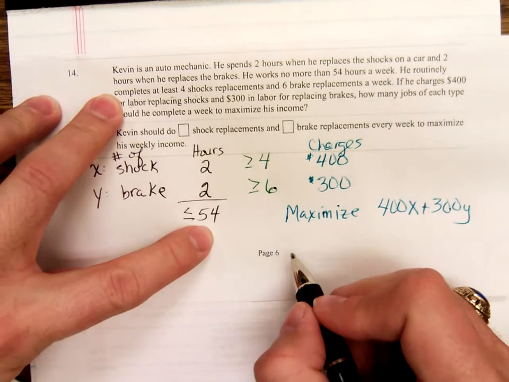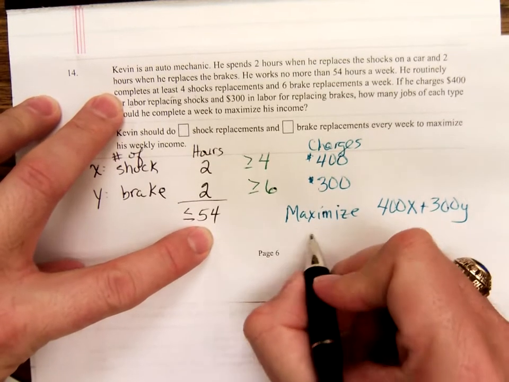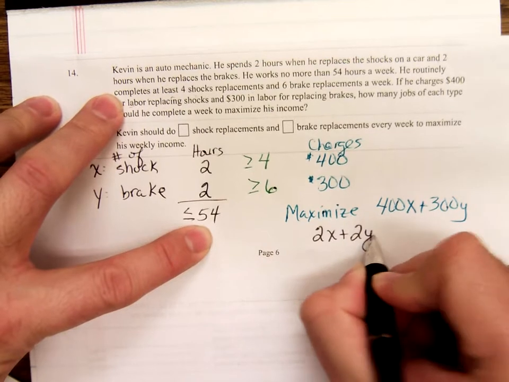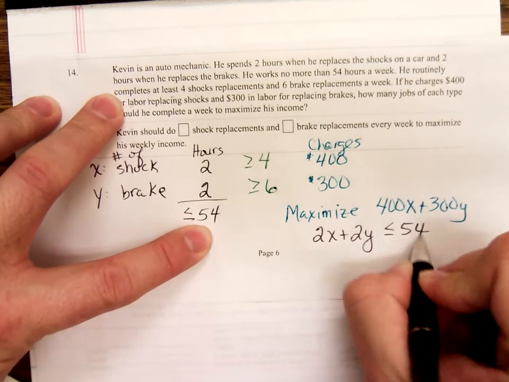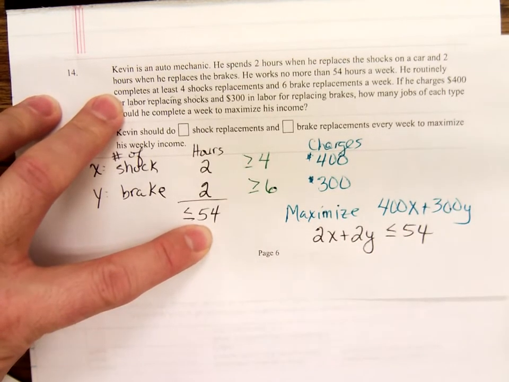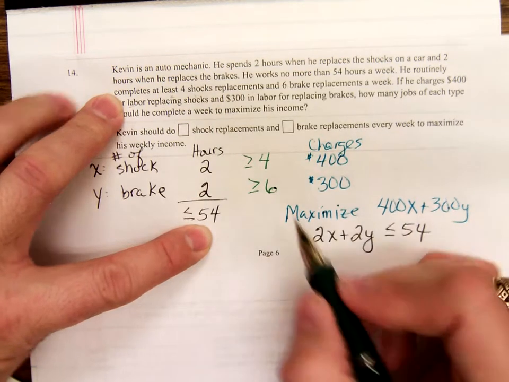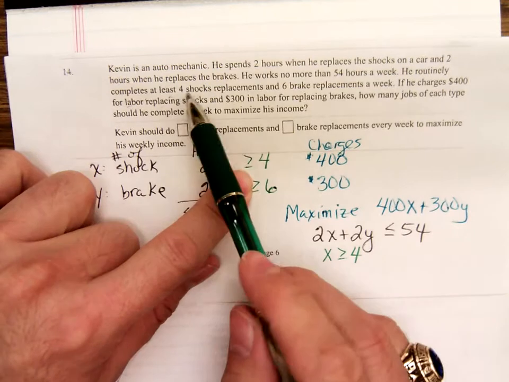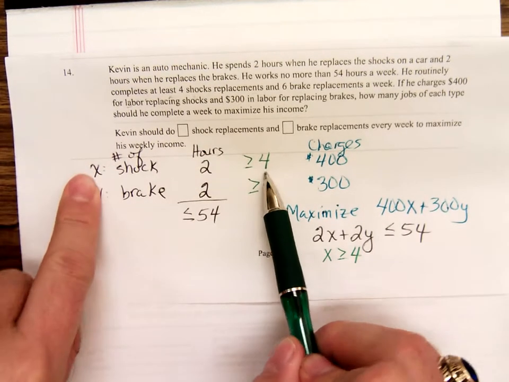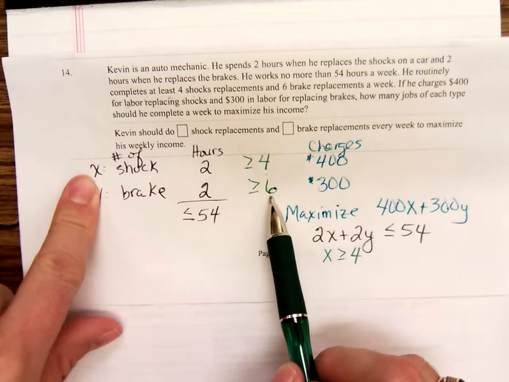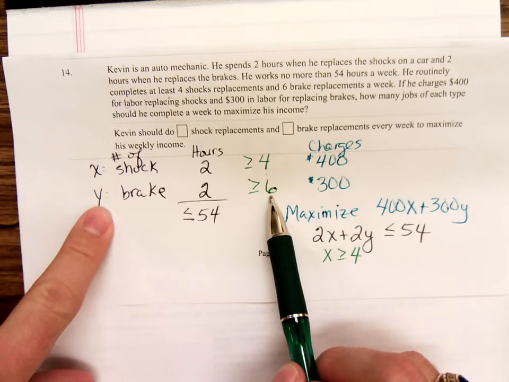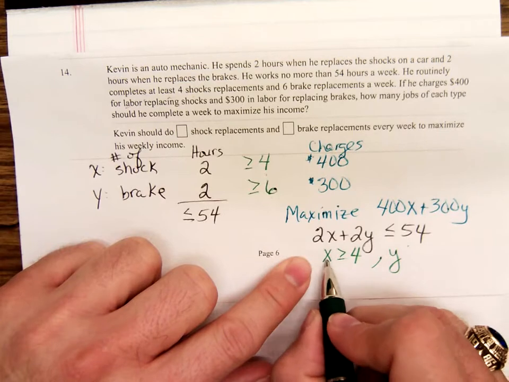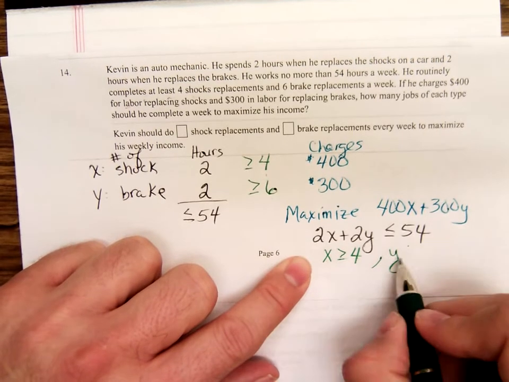So our constraints would be 2x plus 2y less than or equal to 54. And then we also have x, he normally does at least 4 shocks. So x is greater than or equal to 4. He normally does at least 6 brake replacements. So x is greater than or equal to 4. Y is greater than or equal to 6.